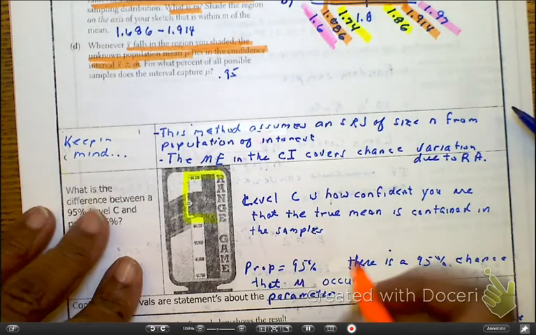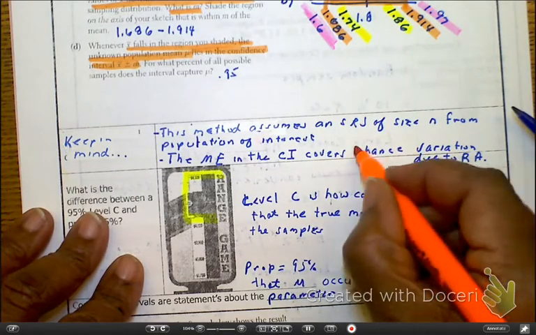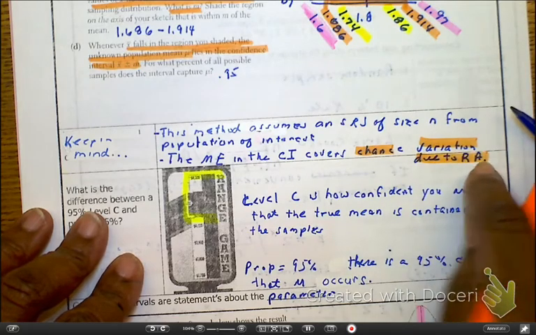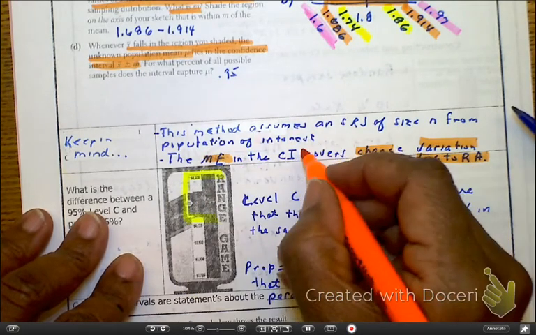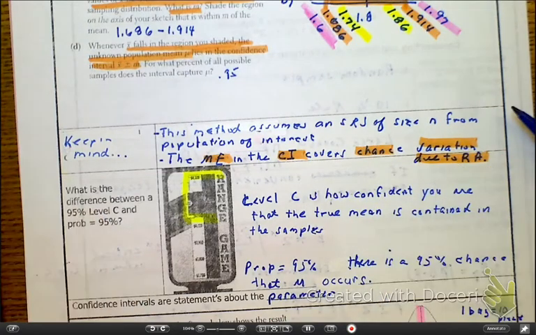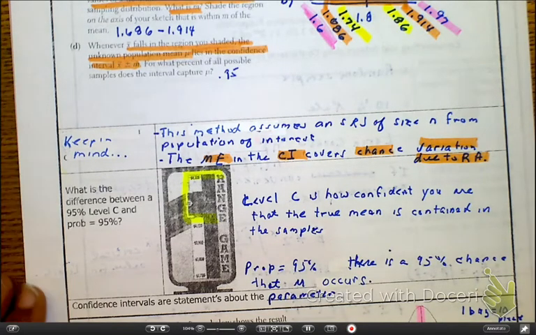Also, margin of error covers chance variation due to random assignment. So here, the margin of error in a confidence interval is due to chance variation, because like we said, there's no way that every time, in terms of the Reese's situation, every bag is going to be 50% orange.